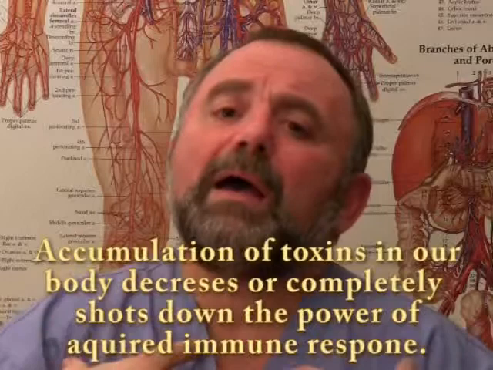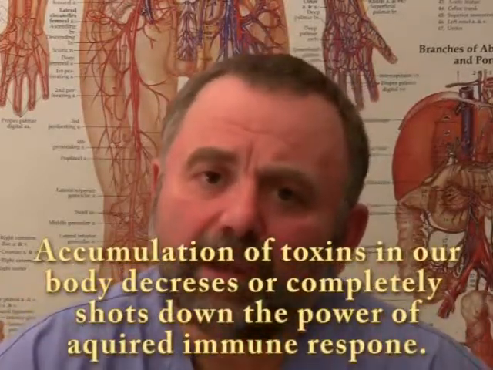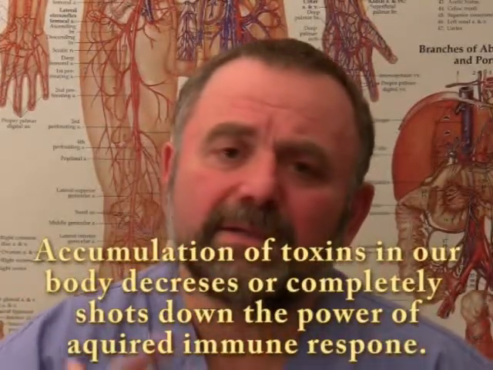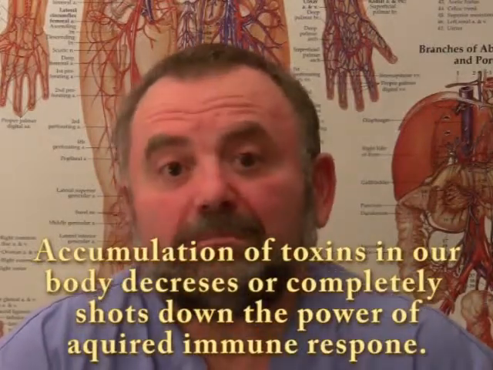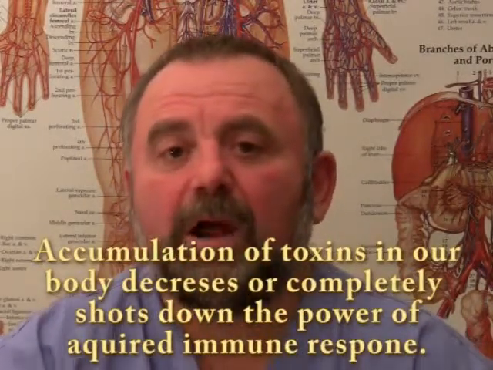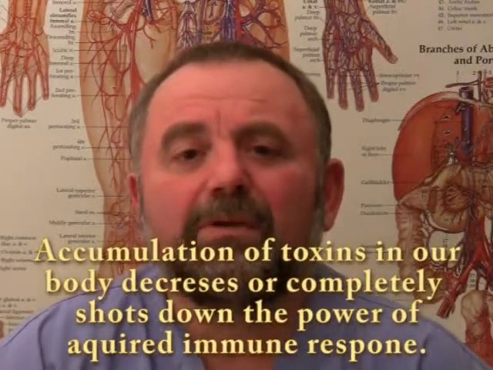It means we have acquired these antibodies, this immune response, but viruses, microorganisms, and other bacteria will attack us, and our immune system will not defend.